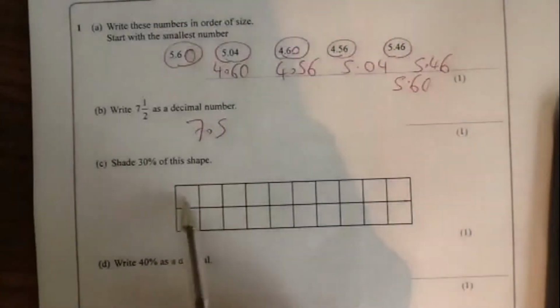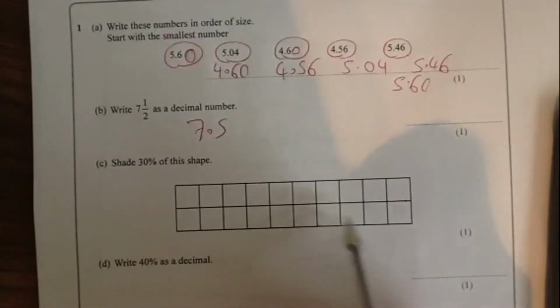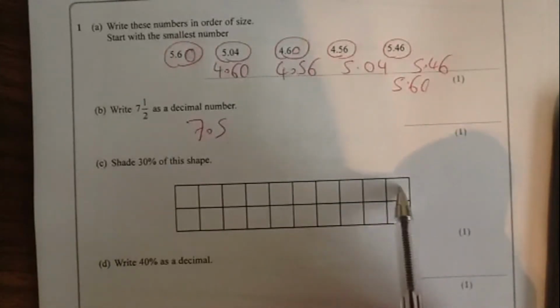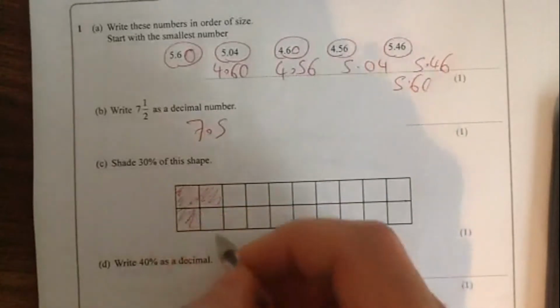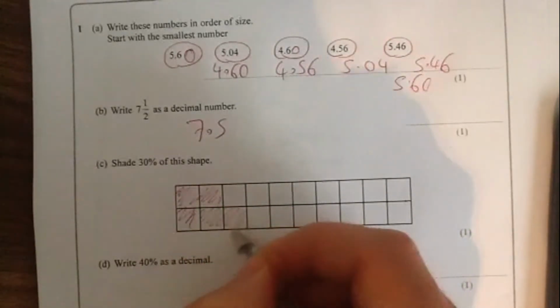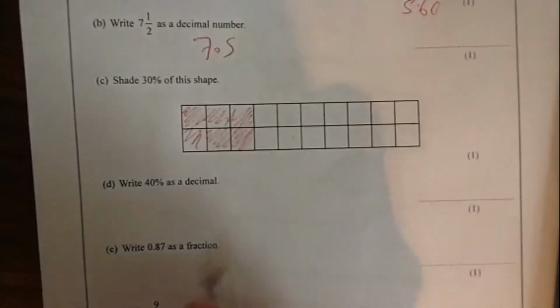30% of this shape, I've got 1, 2, 3, 4, 5, 6, 7, 8, 9, 10, 11, 12, 13, 14, 15, 16, 17, 18, 19, 20. So, if there's 10, I'll trade 3 in. There's another 10, because there's 20, so I have to trade in another 3. That's 30%.